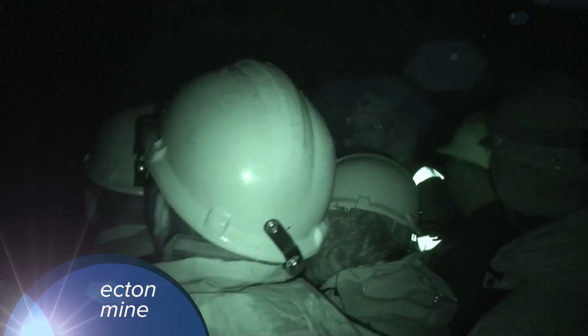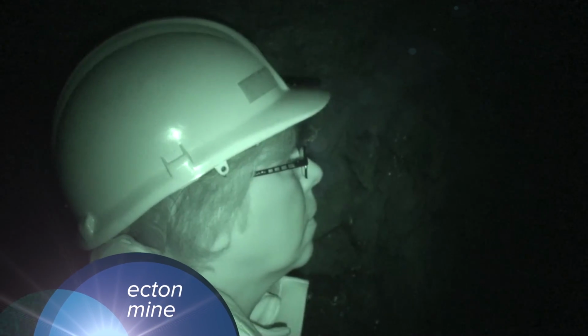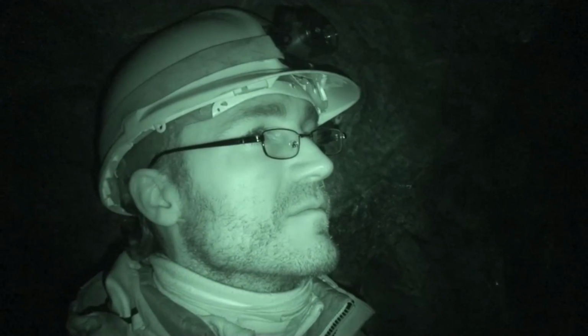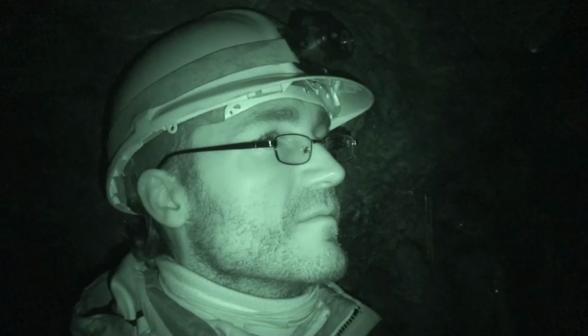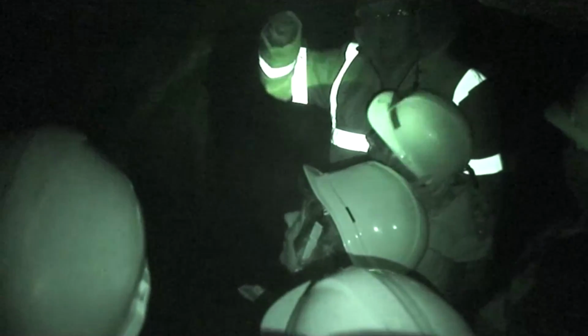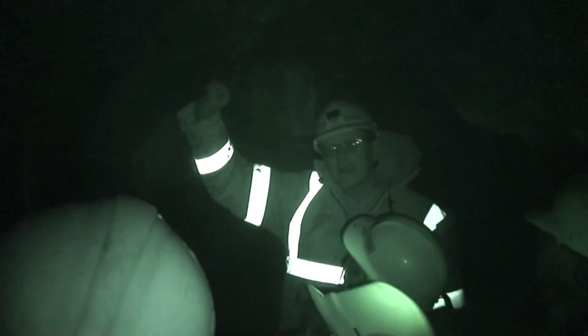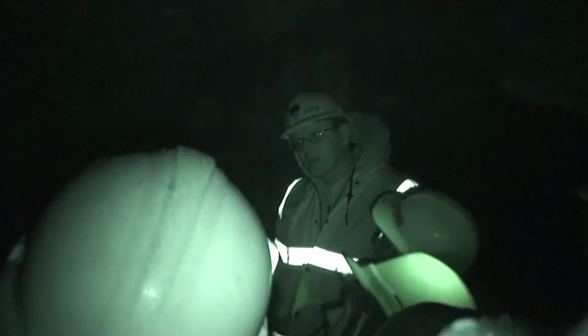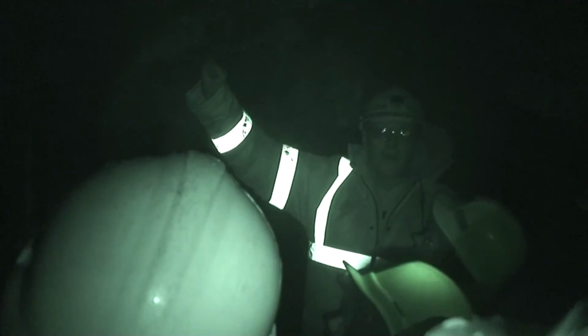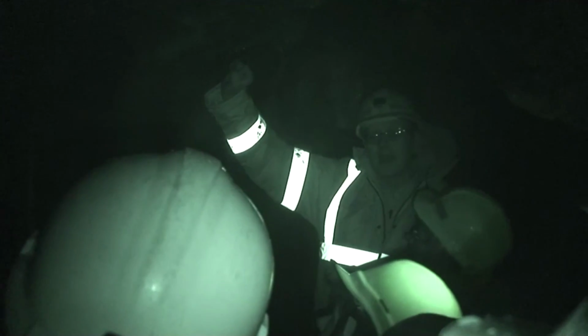We entered Ecton copper mine through an adit known as Salt's Level. In the cramped passageways, the group discussed the formation of flowstone. Continuing into the hill, Owen pointed out a bentonite layer, evidence of an ancient volcanic ashfall.